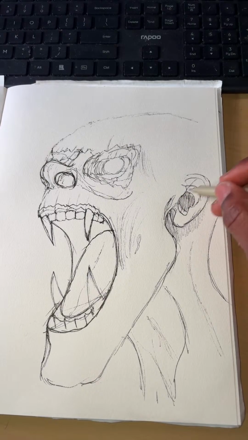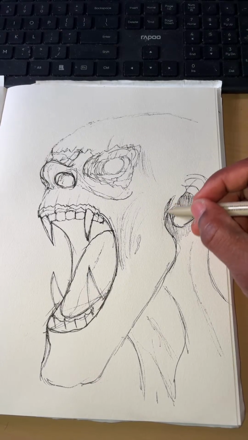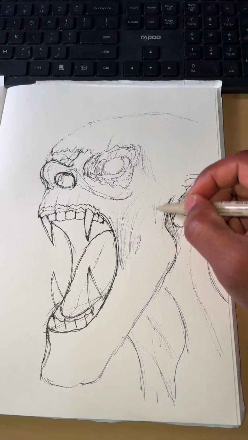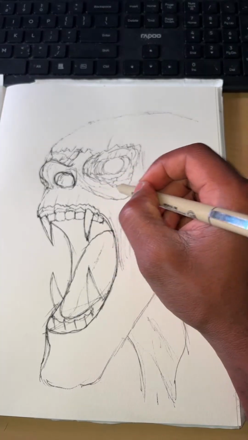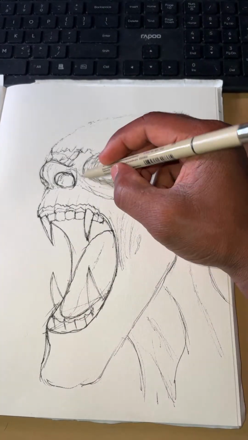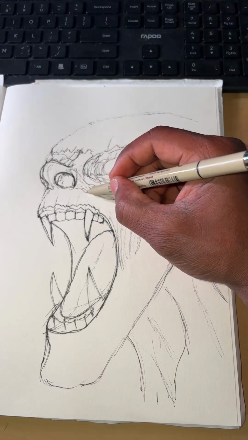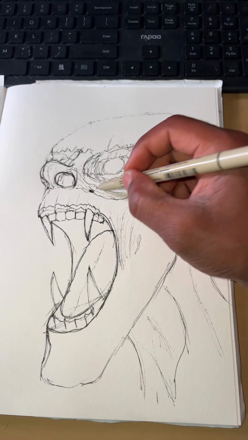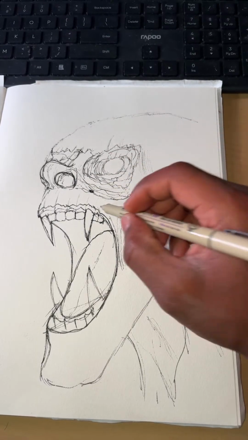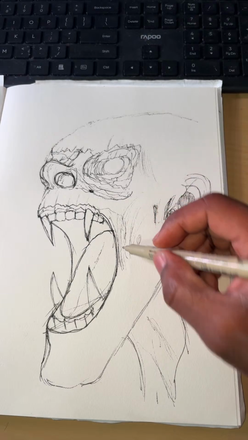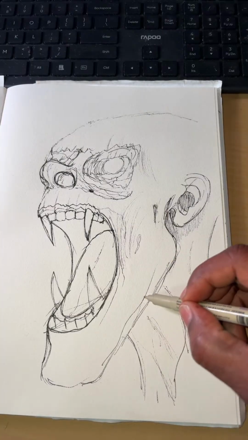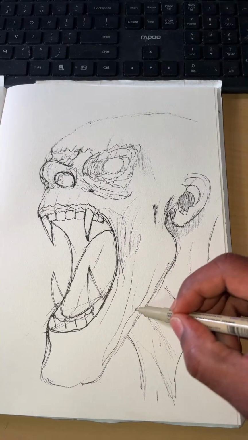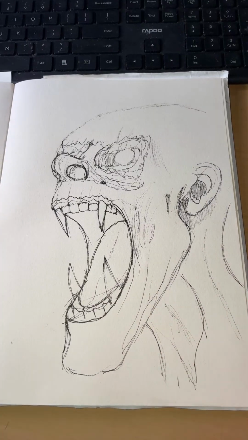Right, so this area needs to be darker because I'm just emphasizing that they are on different surfaces. Right, and this area. So for all of this area, there's going to be a lot of wrinkles. Right, so I'm just going to simply draw some lines in here. Just put in the lines.